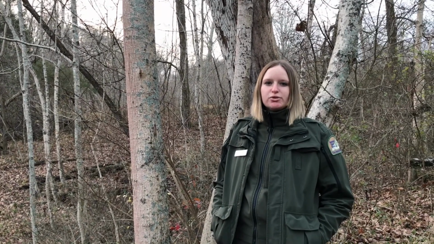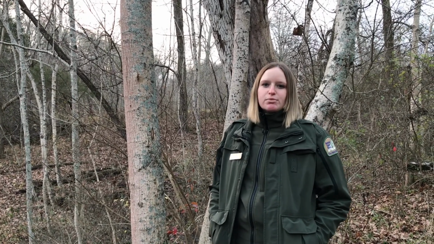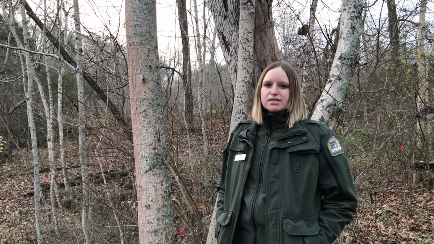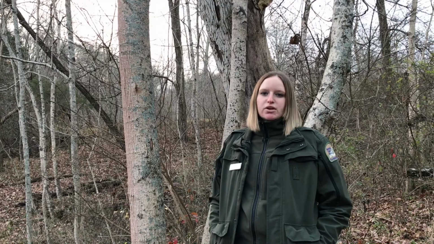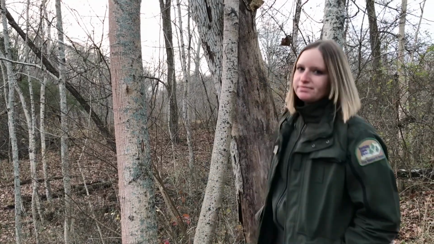Identifying trees in winter may seem extremely challenging since there's no leaves to help us out, but there are many other ways to characterize trees. Today we're going to be looking on our Butler Lake Trail for some trees. When looking for trees to identify, it's best to find ones that are mature and not damaged. Once you find a tree, you'll want to first look at the twigs and branches.